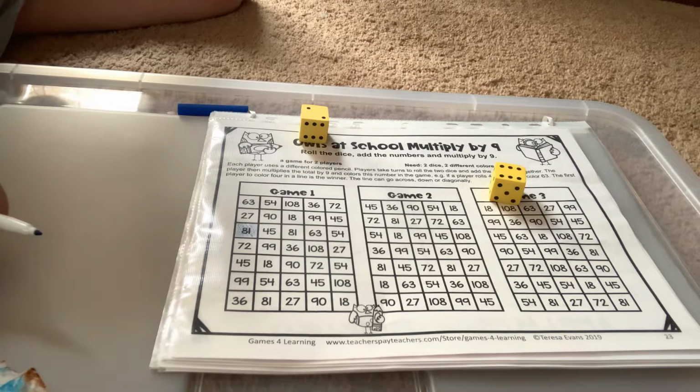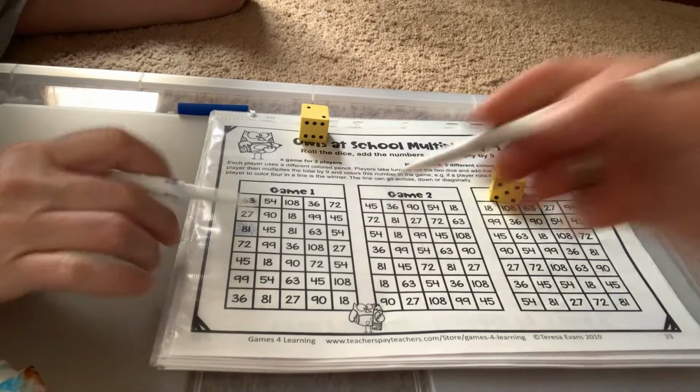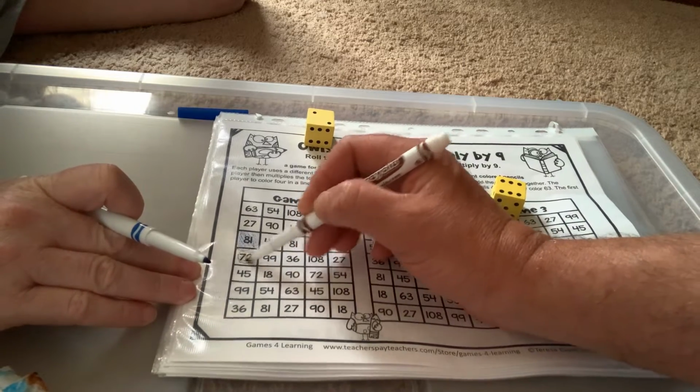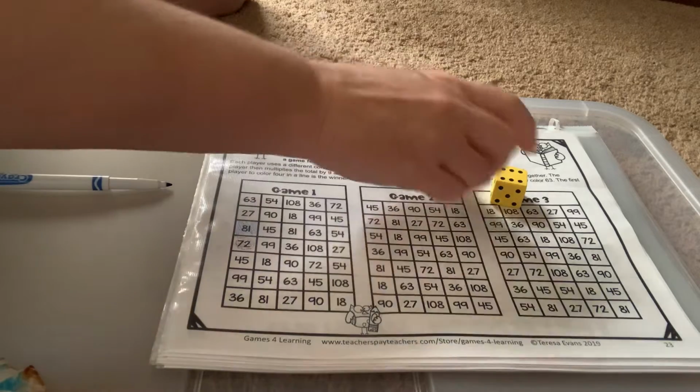8, and then 8 times 9 is what? 72. 72. So with his brown marker, he's going to shade in 72. Now what we're trying to do is get 4 in a row. So I'm trying to get 4 blue, or he's trying to get 4 brown.